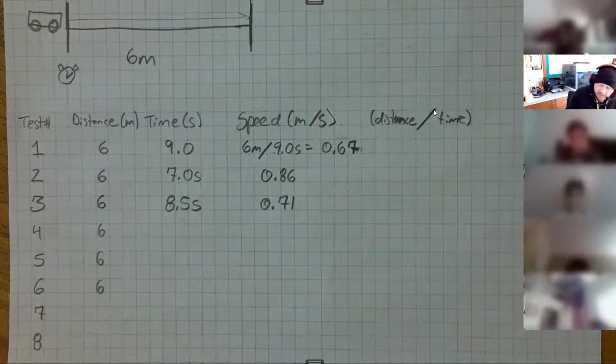Did I do some math wrong? 6 divided by 8.5 equals, yeah, I got it right.